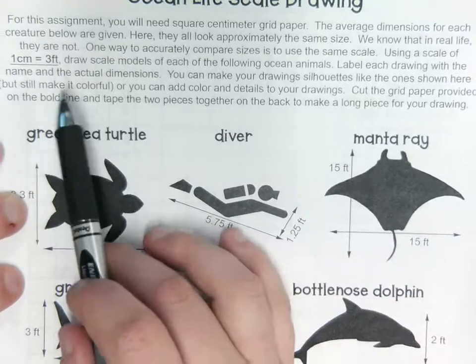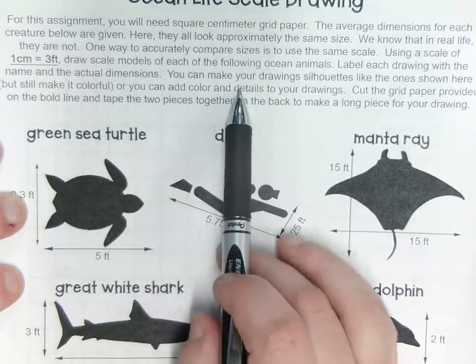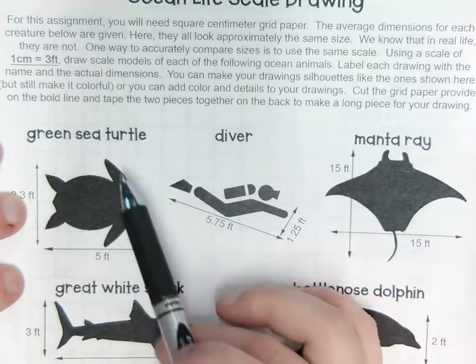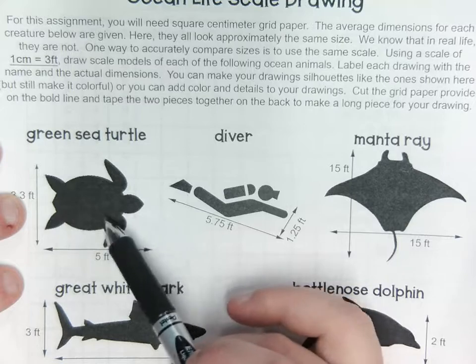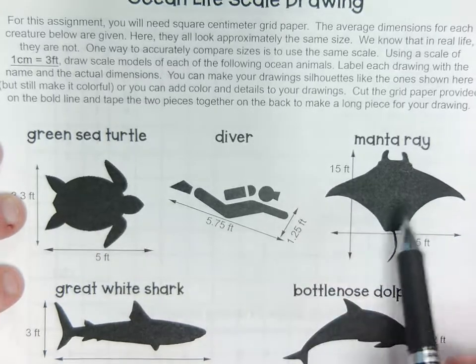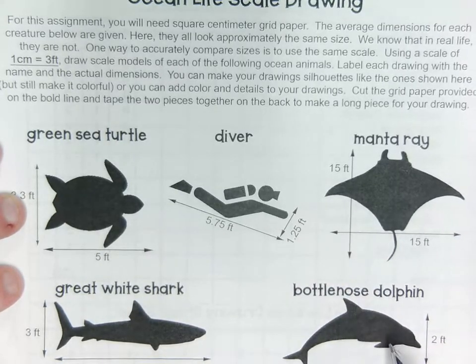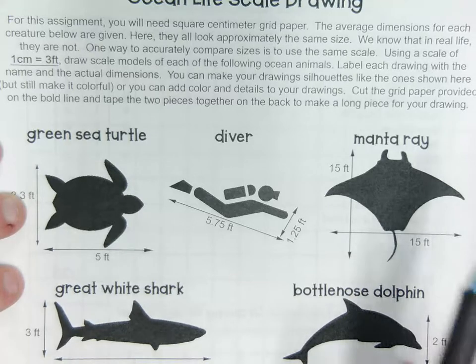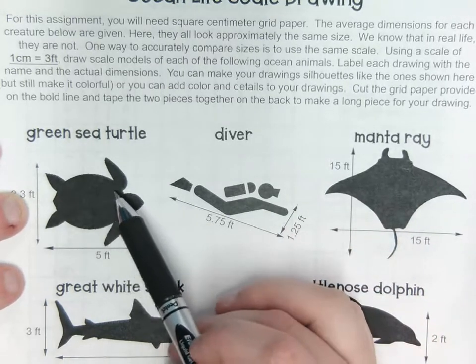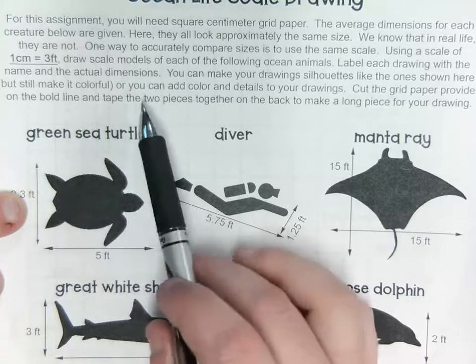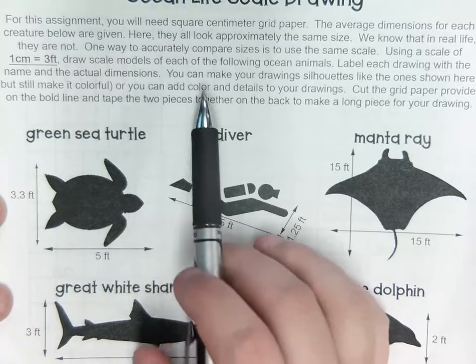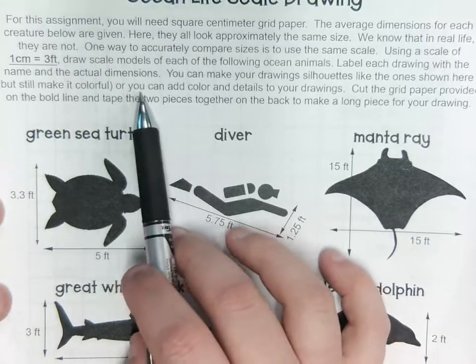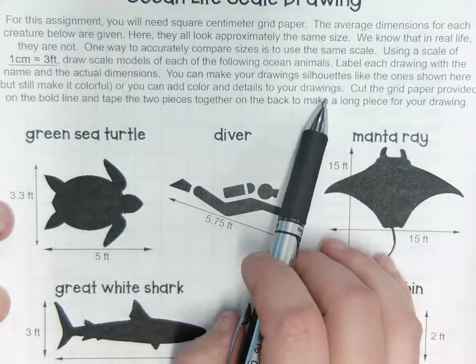Okay, label each drawing with the name and the actual dimensions, and then you can make your drawing silhouettes like the ones shown here. So you can draw them like this, or you can make them really colorful. You can draw them like this, and then make the turtle green, make the dolphin a blue color, whatever you want, as long as it gets drawn like this. And it doesn't have to be perfect, guys. I'm not judging you on your art skills. I'm judging you on the math, okay? So you can add color and details if you would like to.